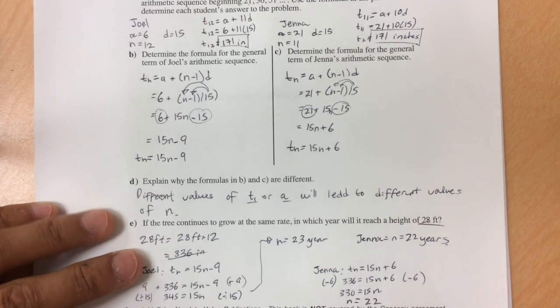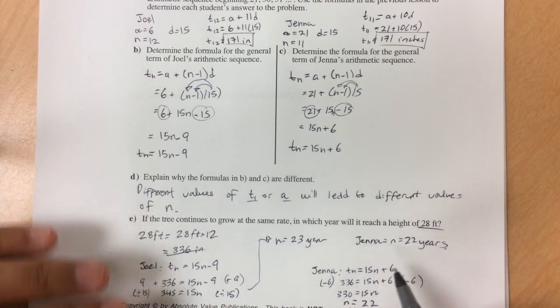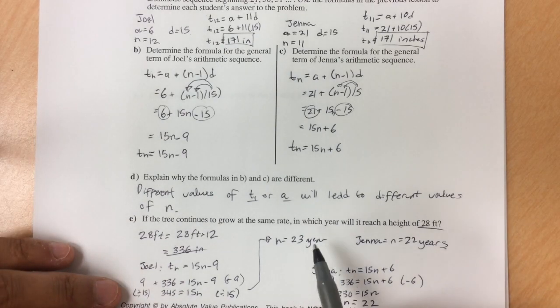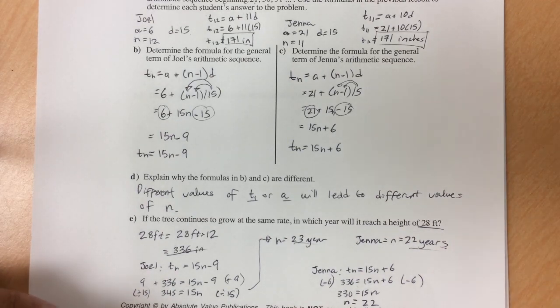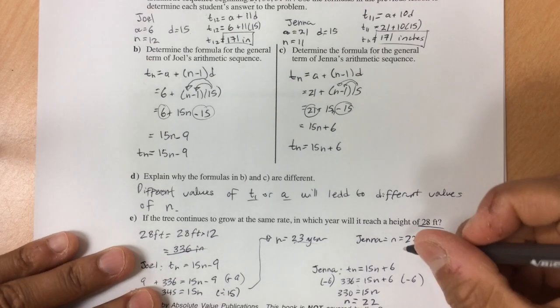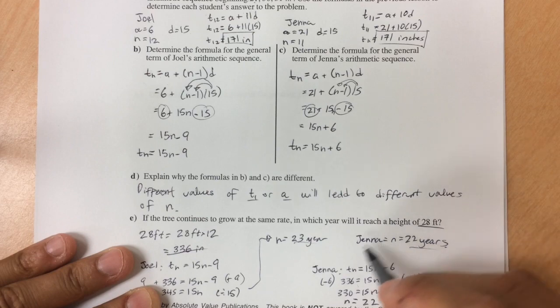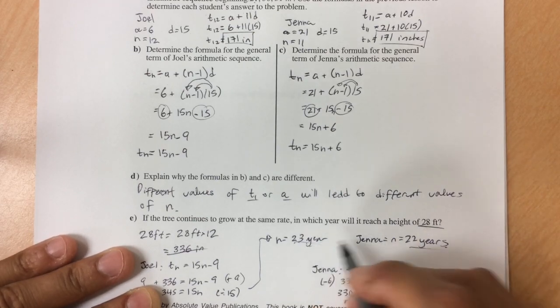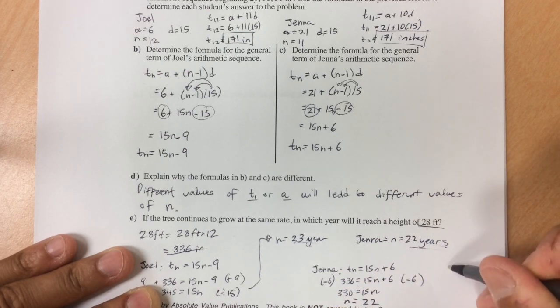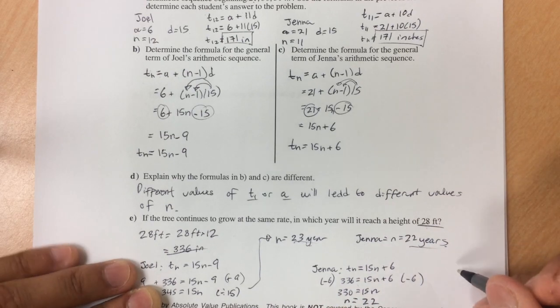Now remember though that they're starting their measurement at different times. So that doesn't mean that these are actually different answers in terms of the year we're talking about. Joel started his counting in year 2000, whereas Jenna started her counting in year 2001. So if it takes 23 years to reach a height of 28 feet for Joel, right?